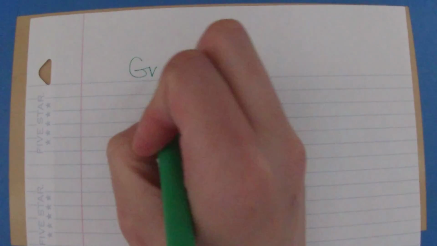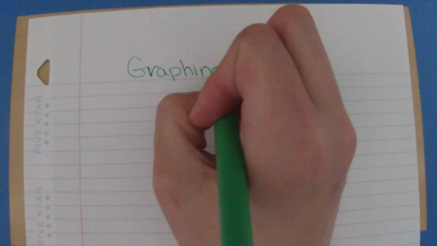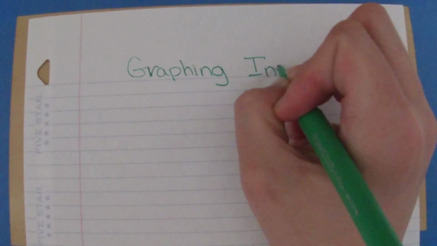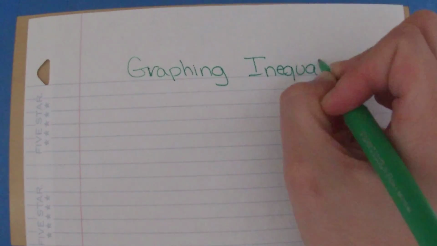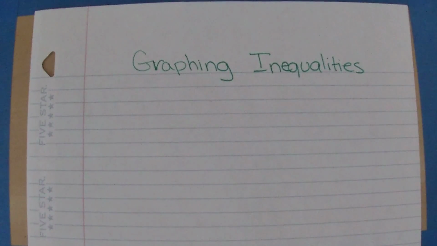Now, I would love to say that we're all super organized and we have our notebooks, and if I just told you to flip back in your notebooks to inequalities, we'd find the information, but just in case, I'm going to remind you. Okay, so we're looking at graphing inequalities.